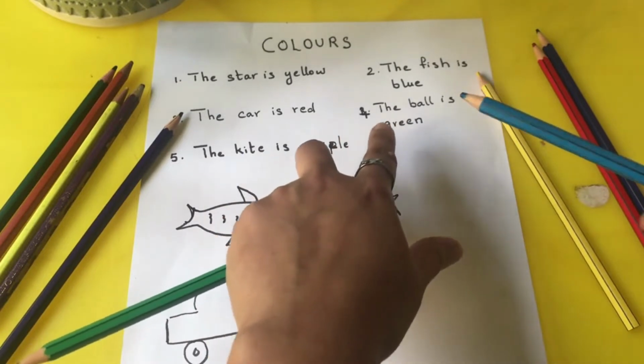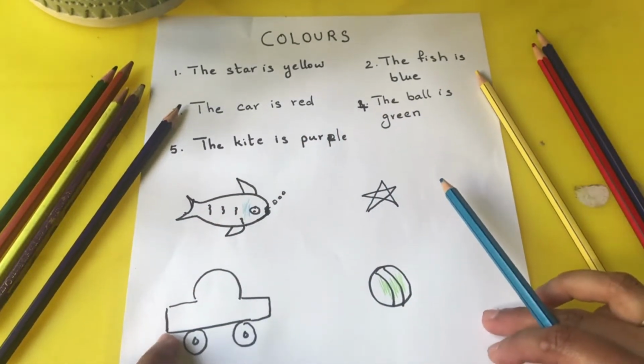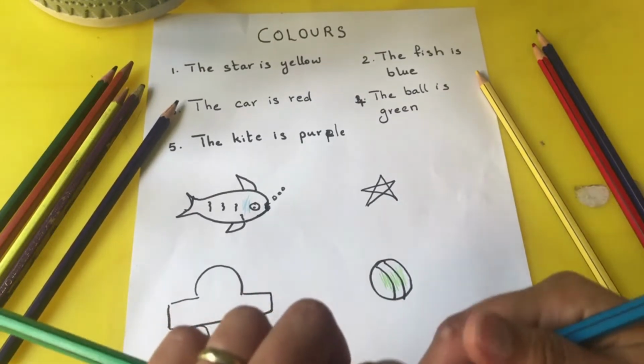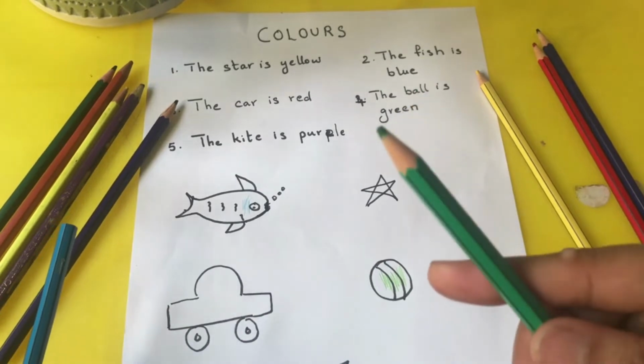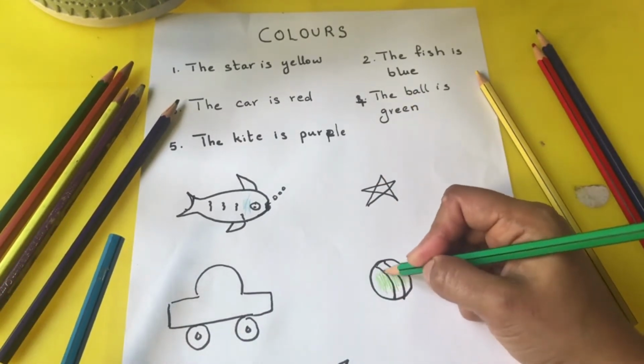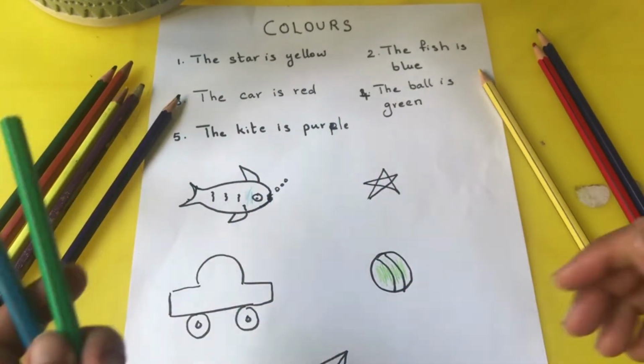Let's take a look at this sentence. Here the ball is green. Can you please find the ball? Yes, here is the ball. And what color do we have to use? We have to use green color. So this is the green color and you have to color it green. So this is how you introduce colors to a 3-year-old.